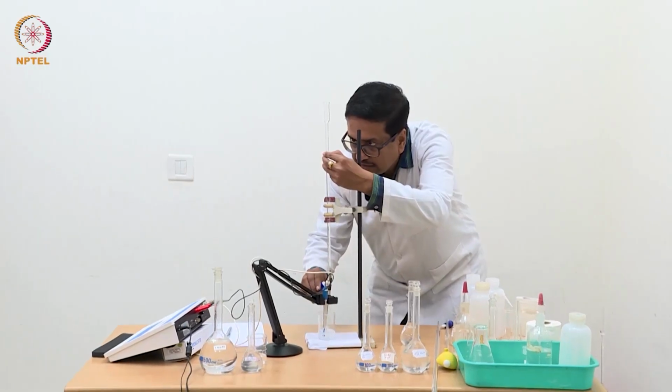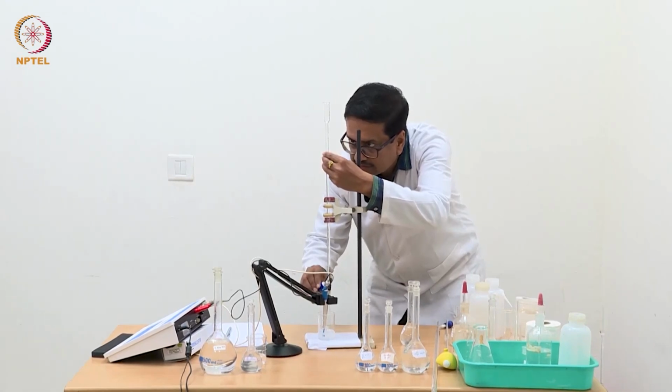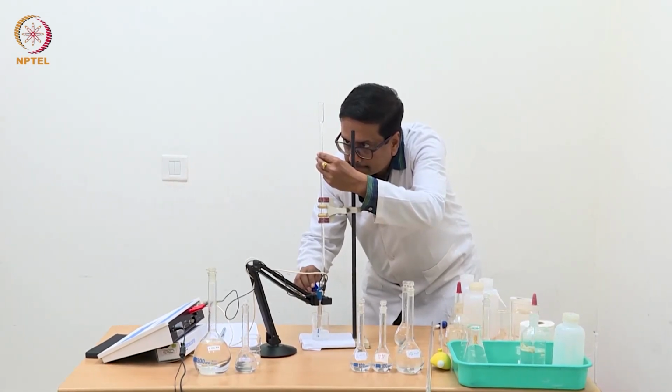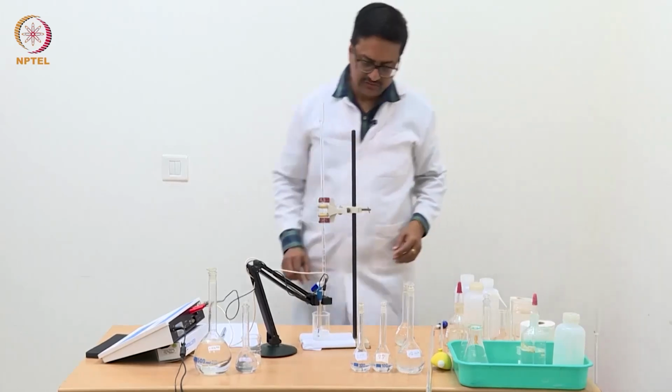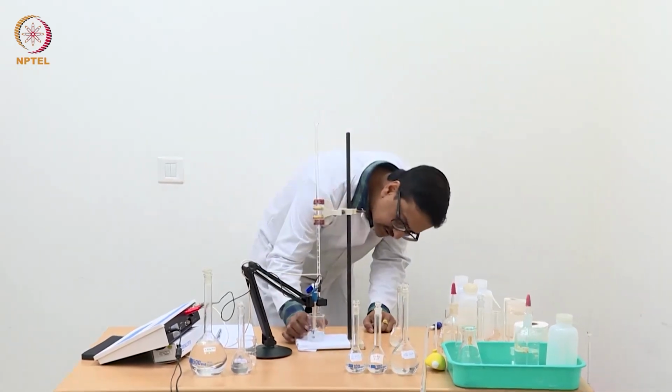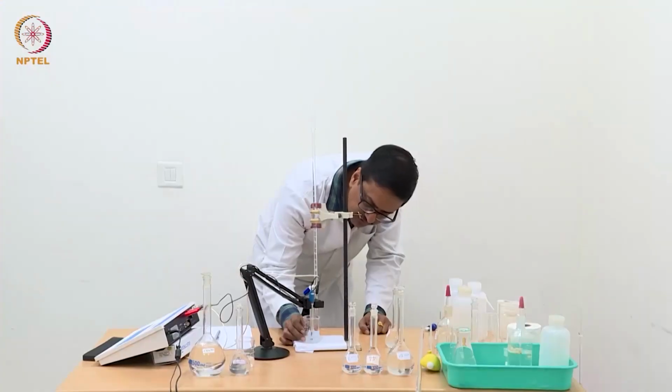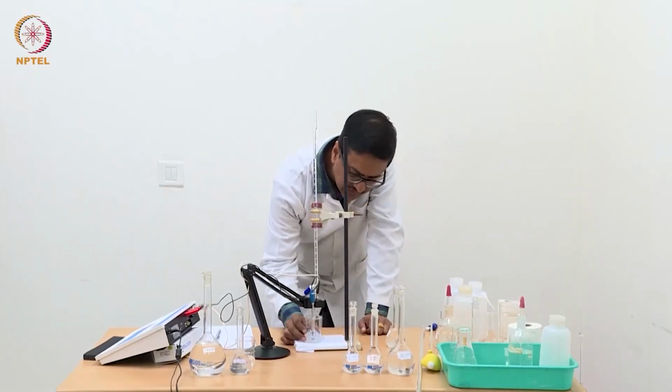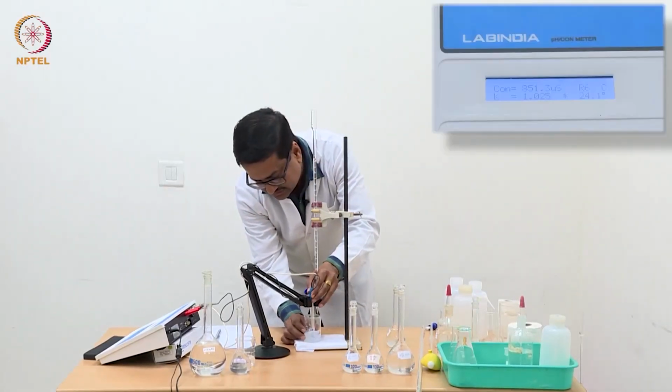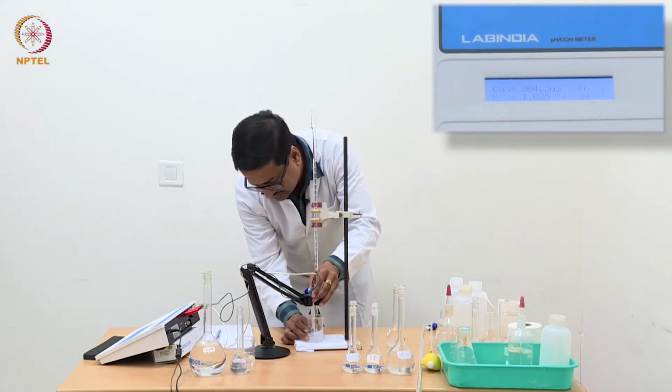Now I am going to add up to 0.25 ml. With 0.25 ml, you can see further silver chloride formation, which makes the solution more turbid.